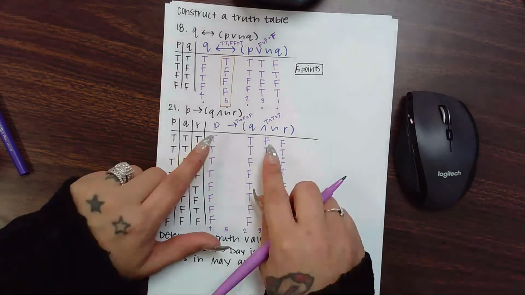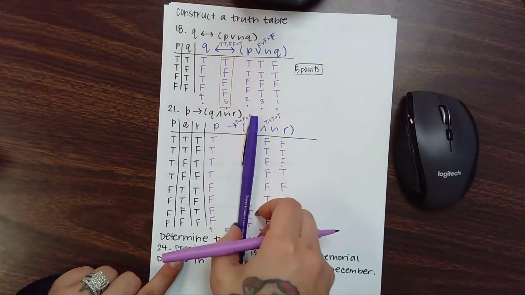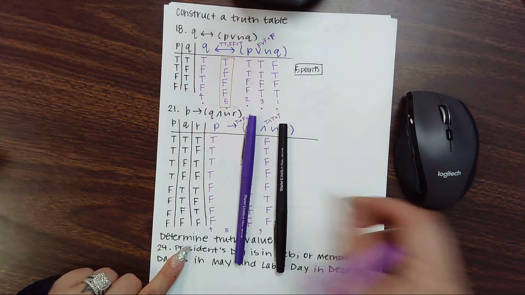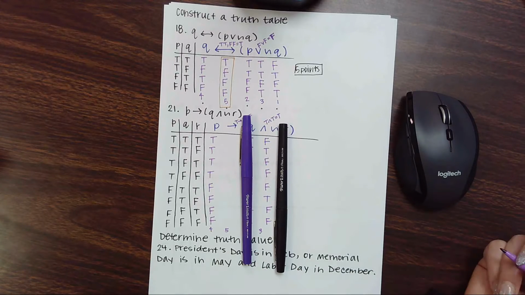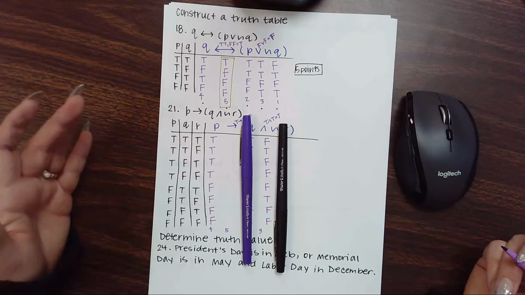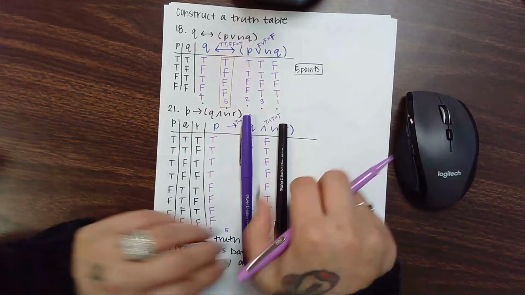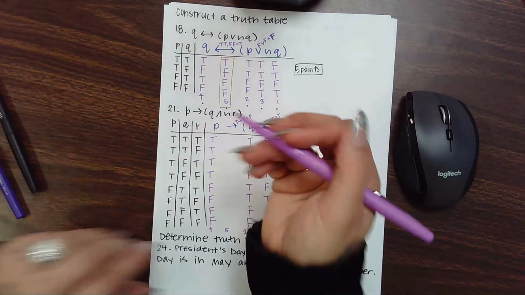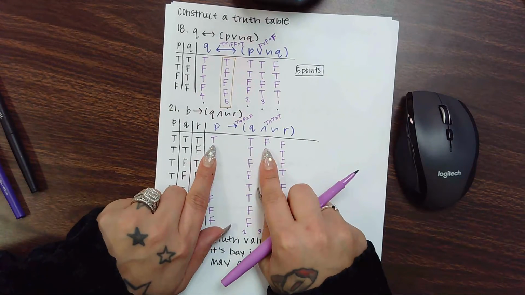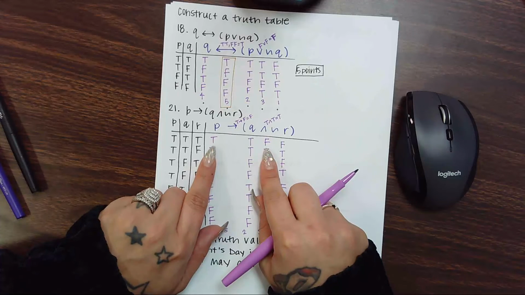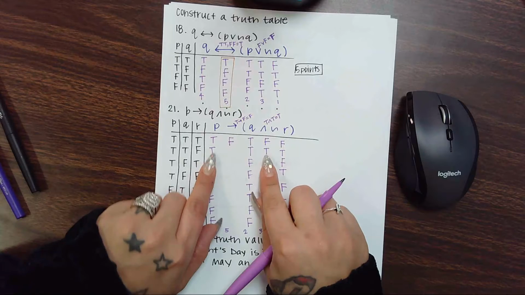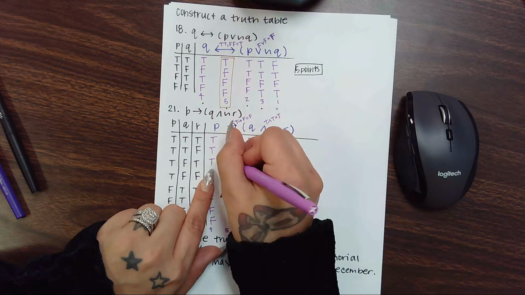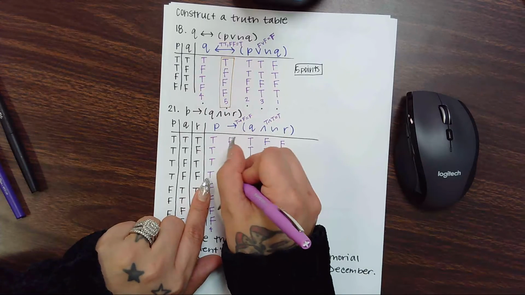So I need to look here. This would be where I said, hey, if you need to bring an extra pen, a highlighter or something, just kind of cover up the columns you're not using. Obviously, if it helps, do that. Okay, so as far as me writing, it's a little bit hard. I'm going to do this. Okay, if T, then F, I get F. This is always true. If it starts with true, it's true.